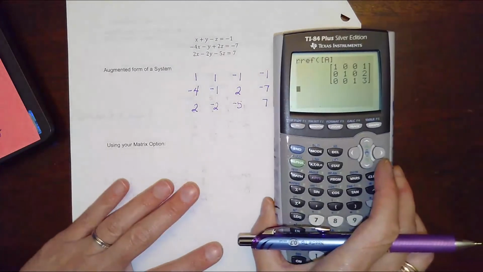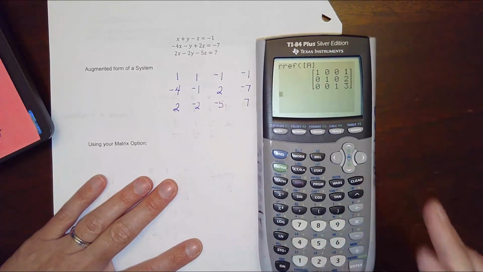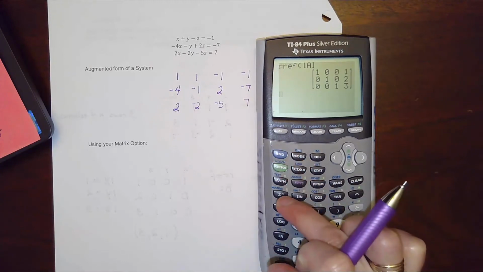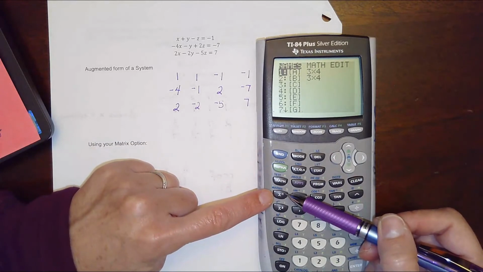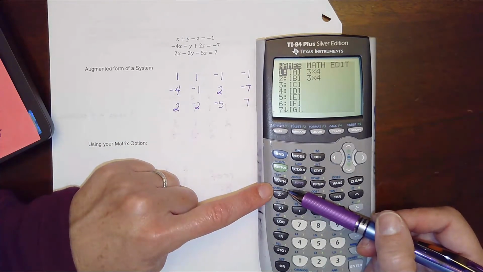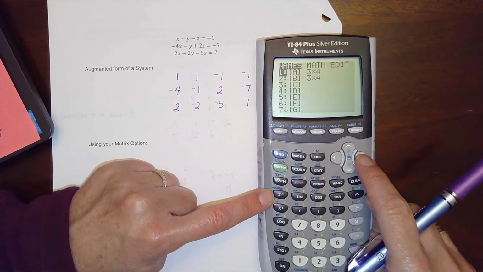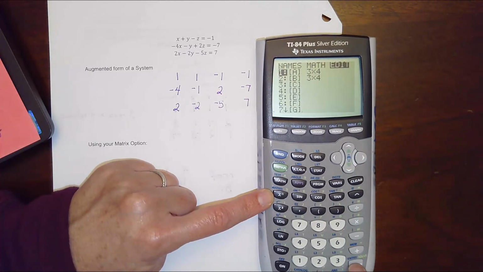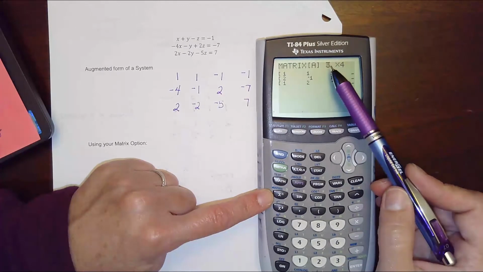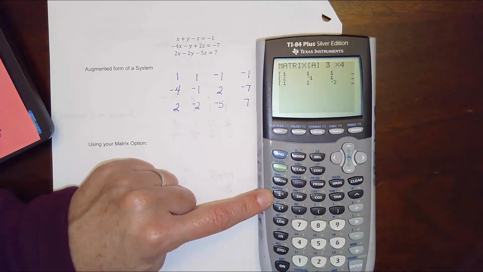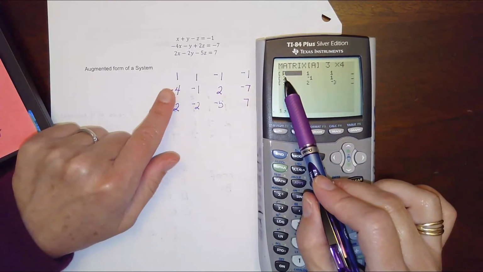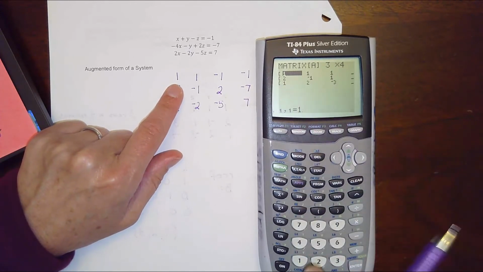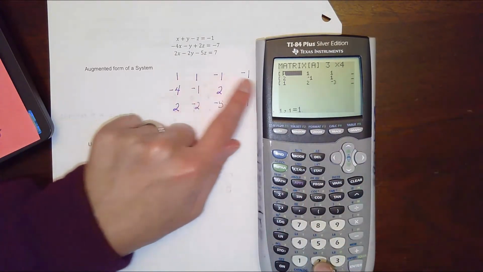Now, I'm just going to use matrix A again. So I'm going to go to my matrix option. So second, this X inverse key, it's in blue, so we have to hit the second key first. And then we're going to work our way over to edit and hit enter. Now, we already have a 3x4 matrix in here, so I'm just going to type on top of what I've written here. So just hit enter, and then you'll be on the first entry. So I'm just going to ignore what's in here and then just type over it.